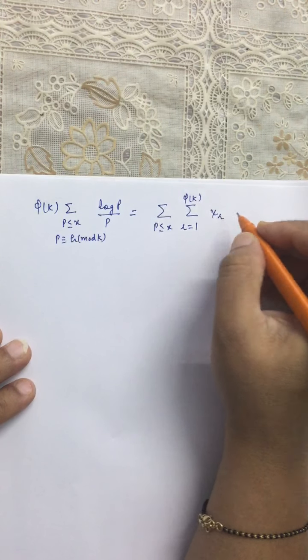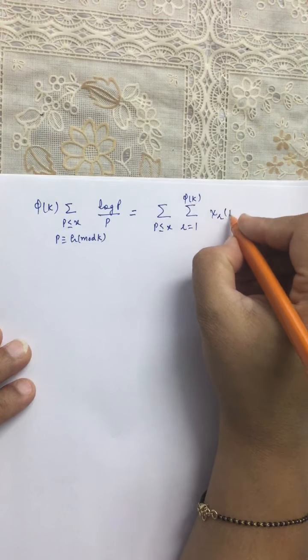I have just written this by exchanging the sides.